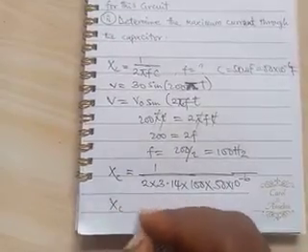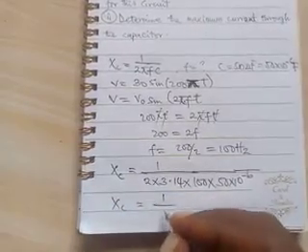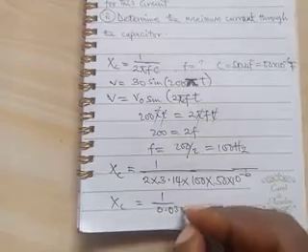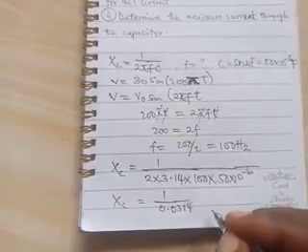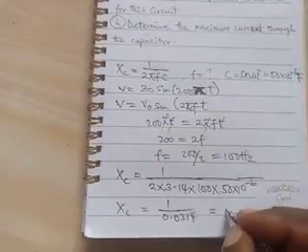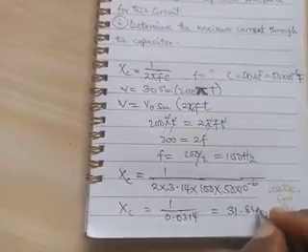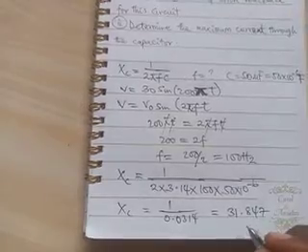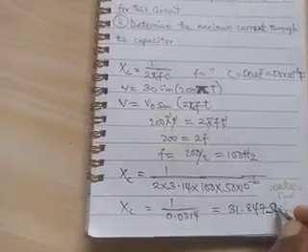So this is equal to 1 over 0.0314, and if you divide, we get 31.847 ohms.